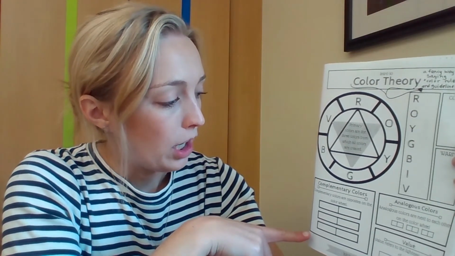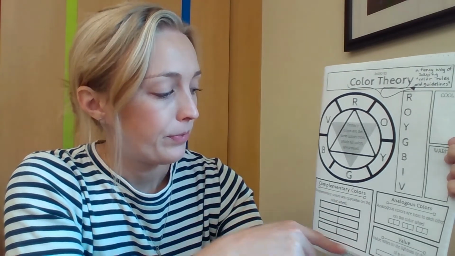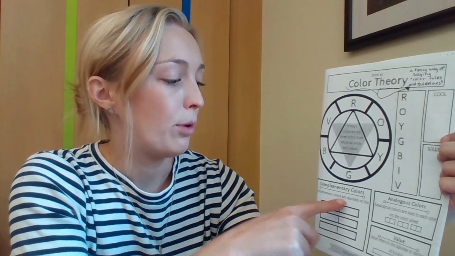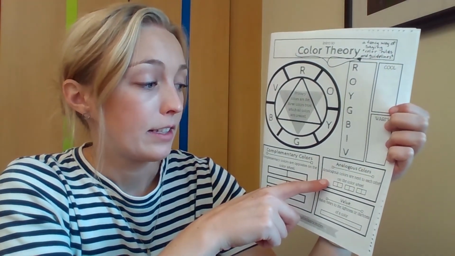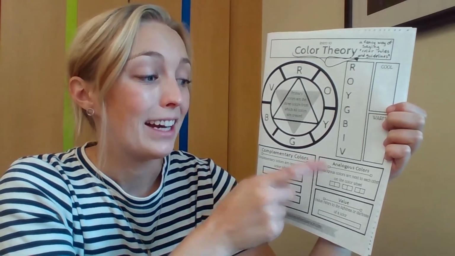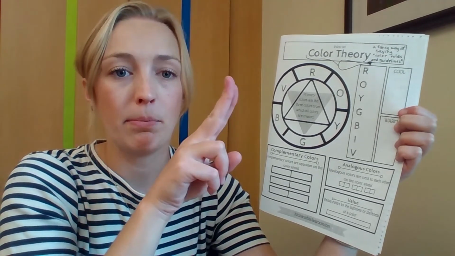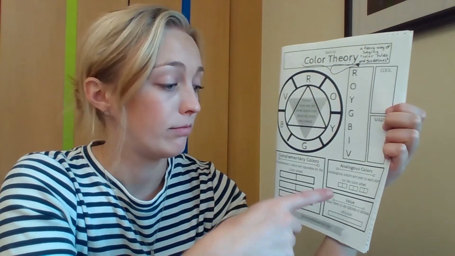And then down here we have complementary colors. Okay, so it tells you what those are, and you're going to find them on your color wheel. Analogous colors are colors that are next to each other on the color wheel. So they're like friends, they're neighbors. Value refers to the lightness or darkness of a color. So it goes from light to dark, similar to our other scales.